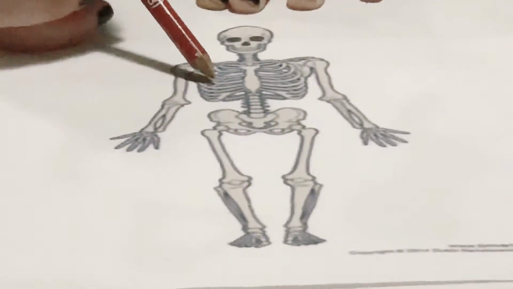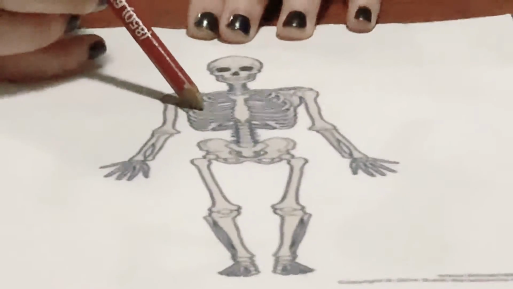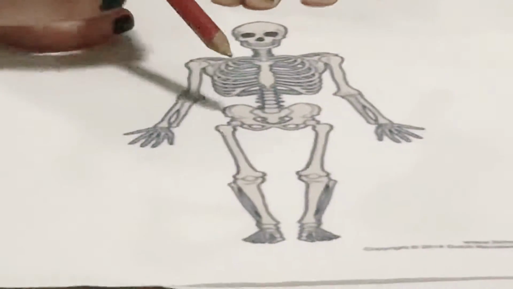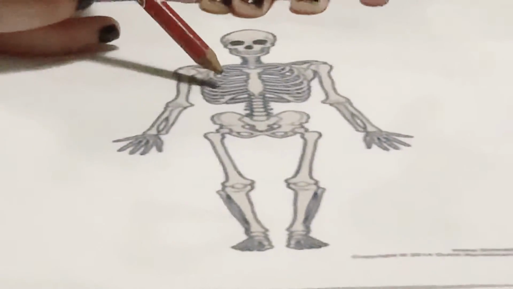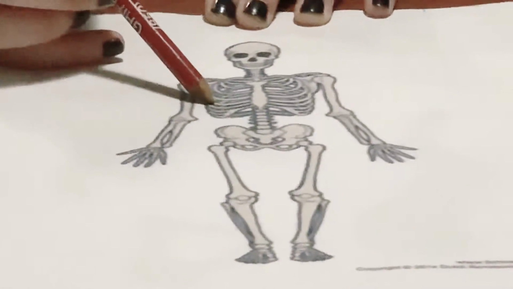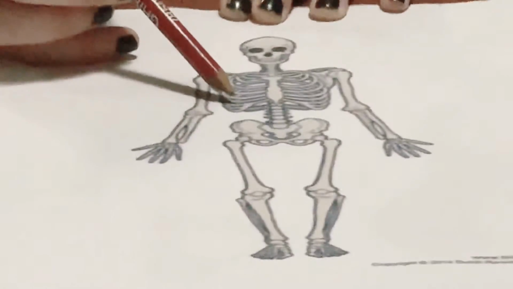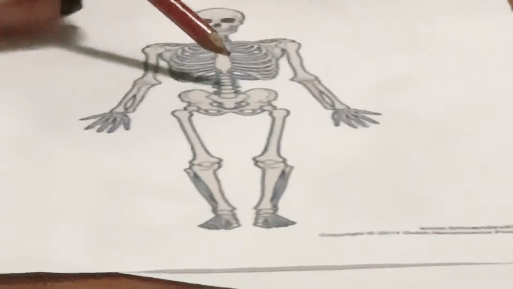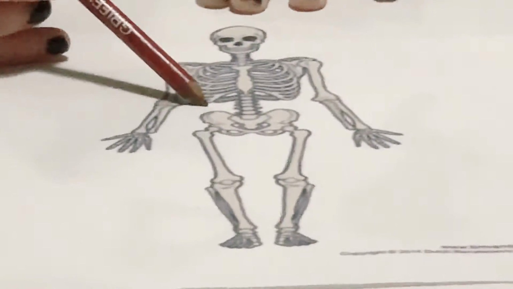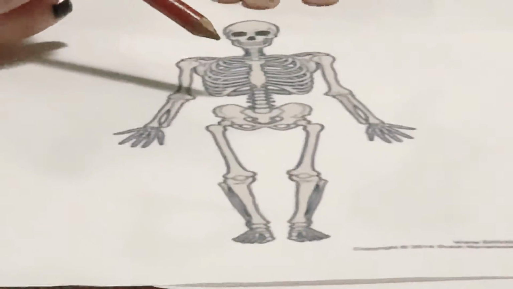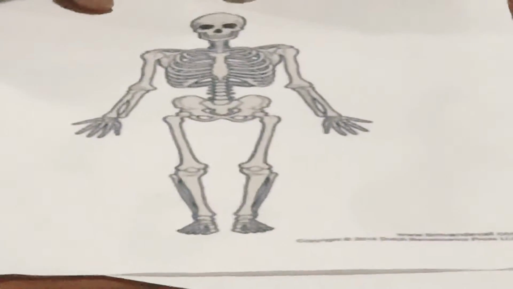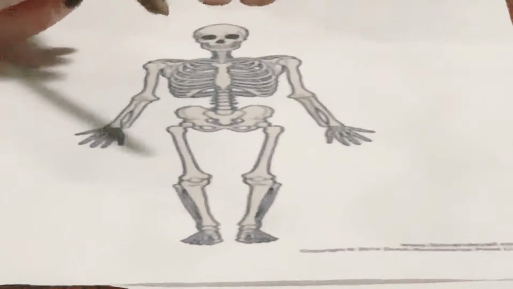The upper 7 pairs are called true ribs because they articulate with the sternum. The bottom 5 pairs don't attach directly to the sternum and are called false ribs. 8, 9, and 10 have cartilages which attach them to the rib above, but the 11th and 12th ribs have no interior cartilages and are called floating ribs. Now let's move on to the appendicular skeleton.